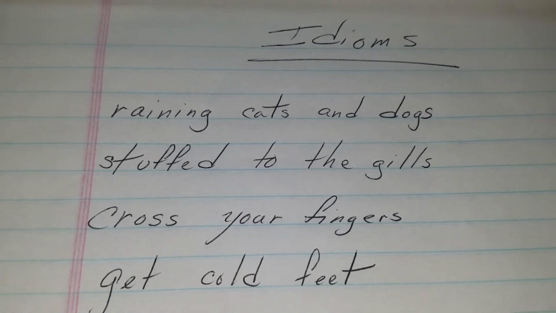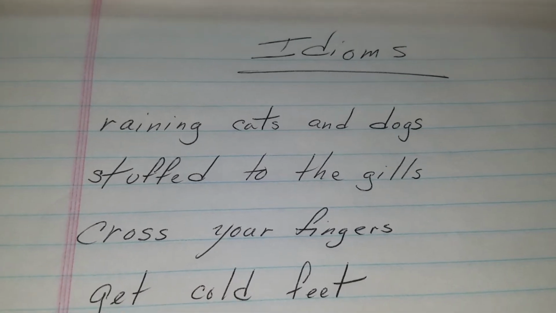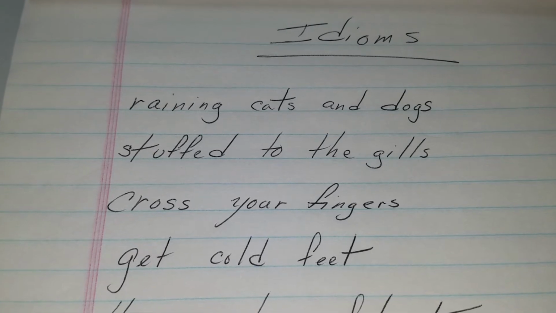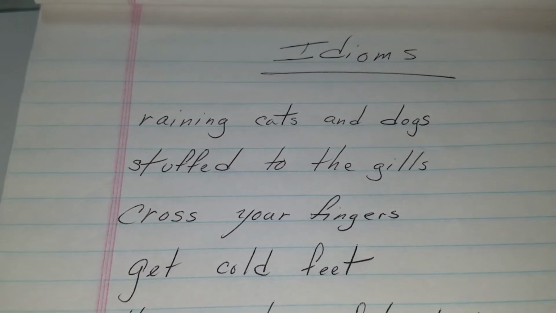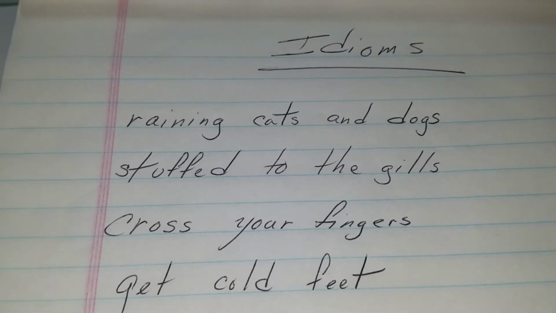Idioms are things that do not translate word for word. All languages have these weird little sayings that other languages go, what? In French, if you want to say, like we would say sweetheart or darling or something like that, you would say sweetheart or darling. Honey, maybe.